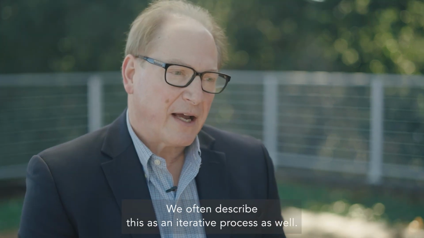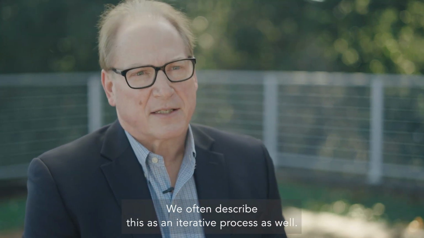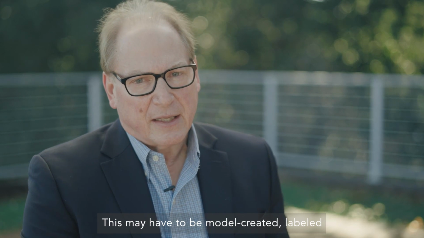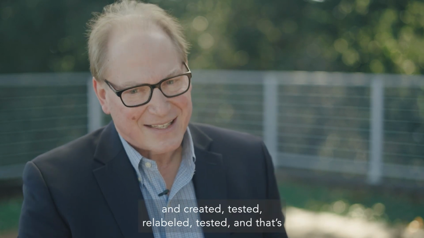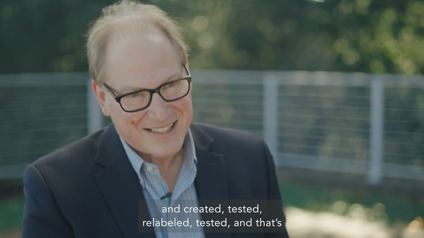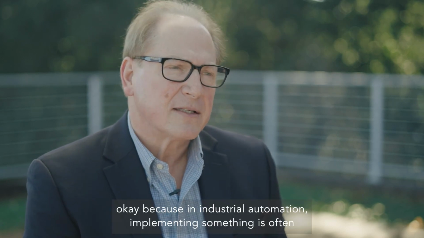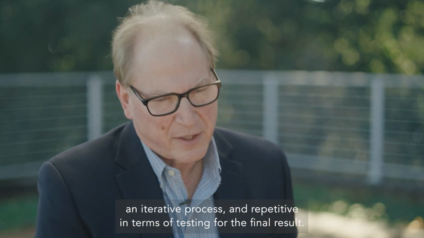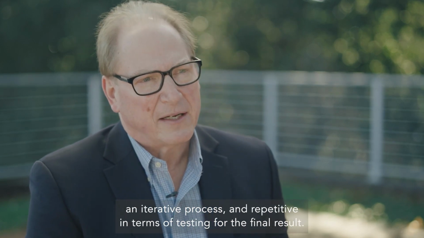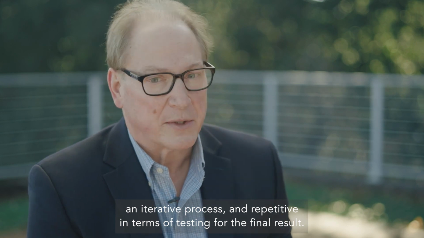We often describe this as an iterative process as well. The model may have to be created, labeled, tested, relabeled, and tested again, and that's okay, because in industrial automation, implementing something is often an iterative process and repetitive in terms of testing for the final result.